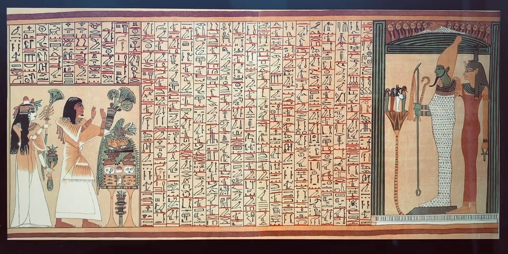Now, this chapter is divided into several sections. The first part, which appears on this plate, provides the deceased with the correct speech to give when arriving in the Hall of the Two Truths, right over here. Right over there. The place where the judgment takes place.